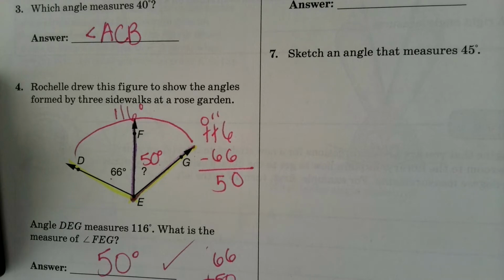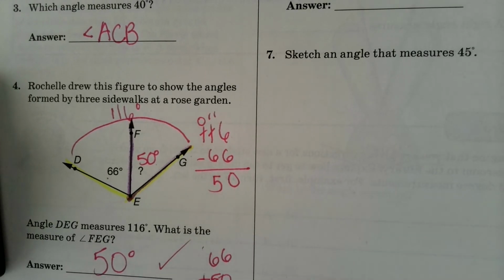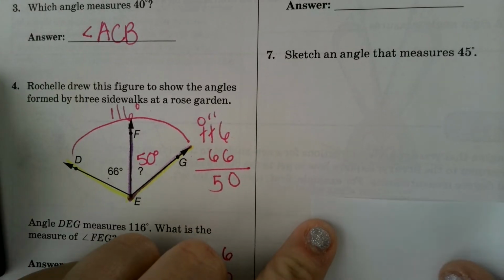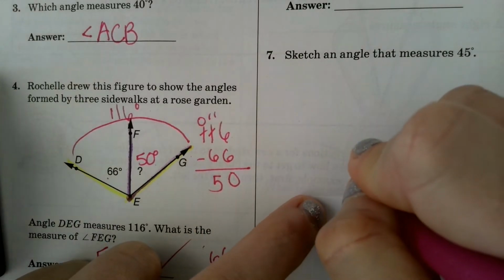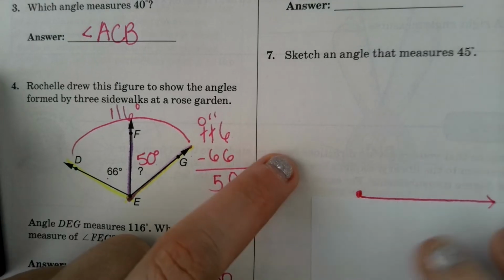Okay, I'm going to draw an angle. Actually, it's usually easier for me to use a straight edge, like a sticky note, to draw the first part of the angle. That's why I like making a line. Okay.